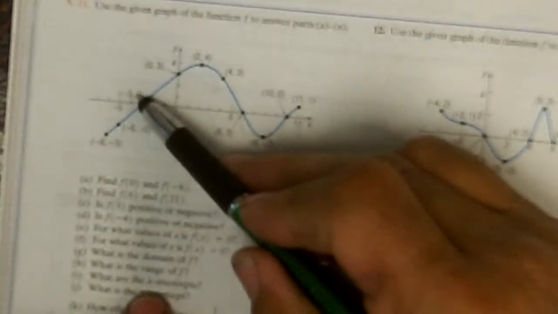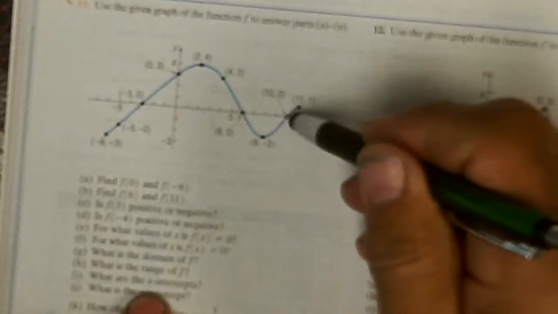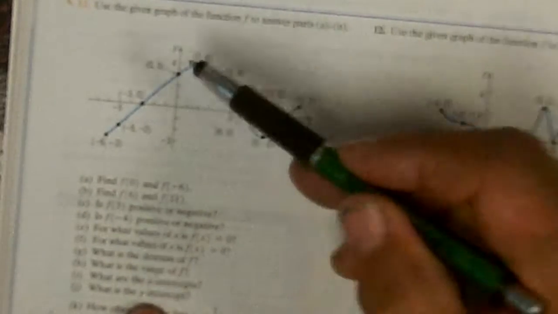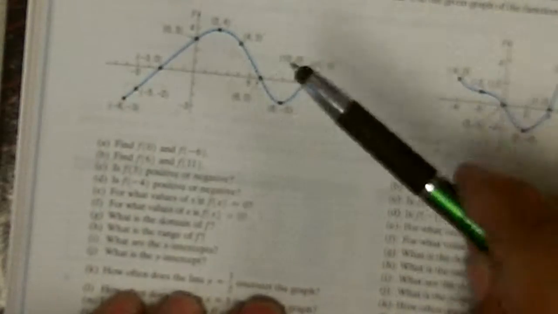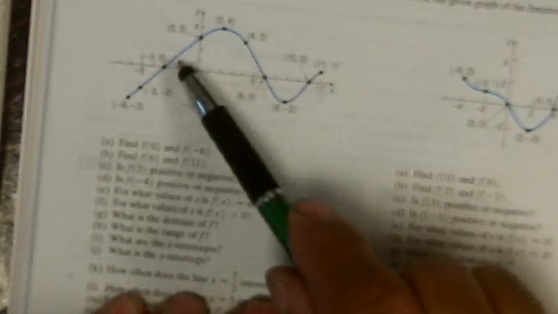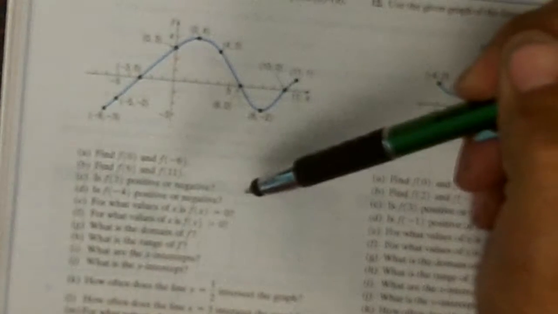And what are the x-intercepts? -3, 0, 6, 0, and 10, 0. What are the y-intercepts? 0, 3. How often does the line y equal 1/2 intersect the graph? Y equals 1/2 is a line right straight across at 1/2, and it would hit 1, 2, 3 times. How often does the line x equal 5? That's a vertical line where all the x coordinates are 5. It would hit the graph 1 time.